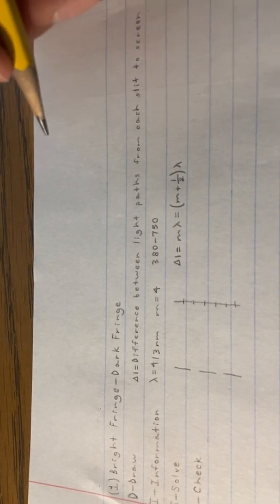Now, I did mention earlier that what we want to do is to set up an equality, because we want our dark fringe to be at the same location as the bright fringe. But we also want it to be the longest wavelength possible while still within this range.